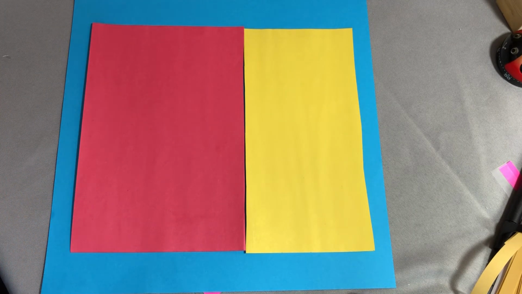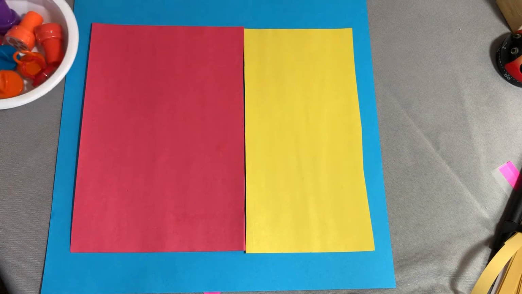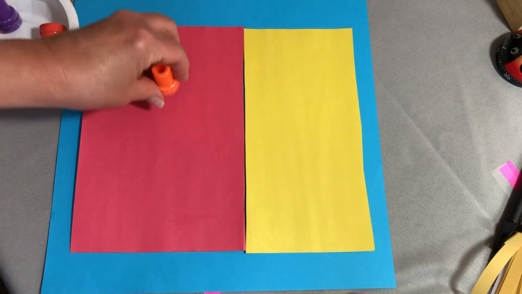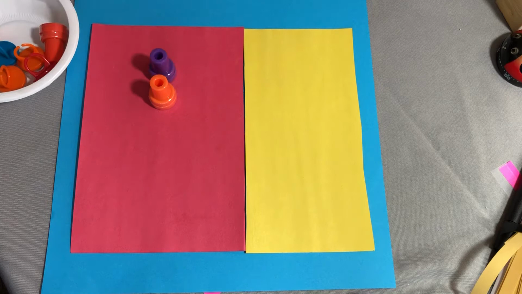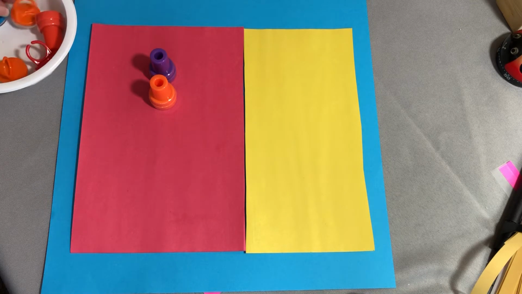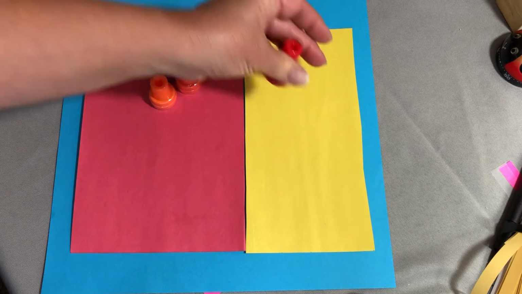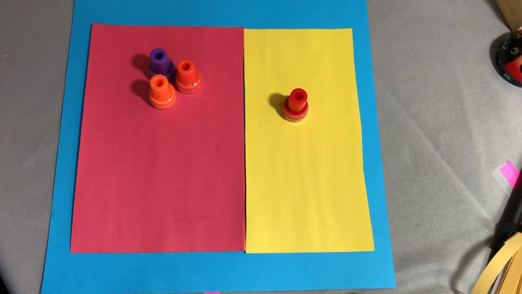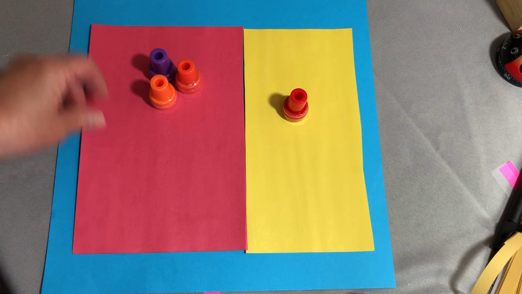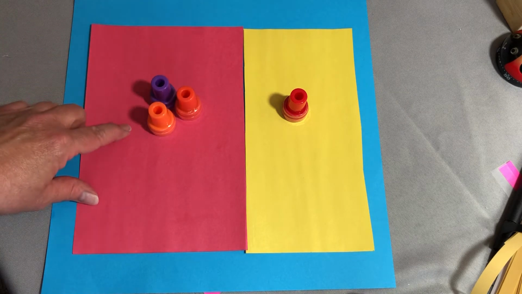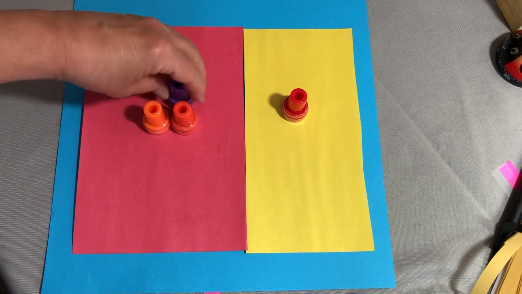So I have some little objects here, and I'm going to do a little addition problem. I have a group of stampers on the red paper, and I'm going to make them all in the light.